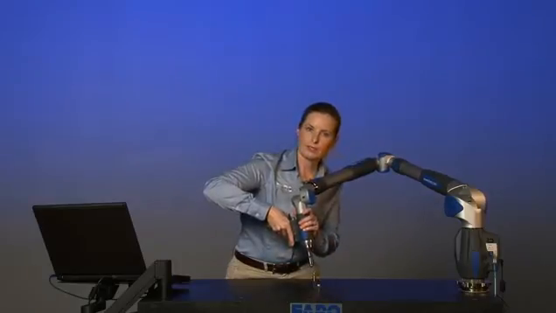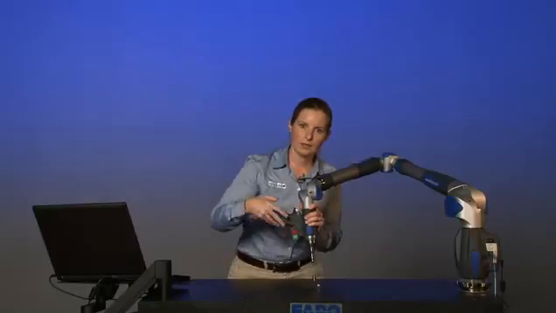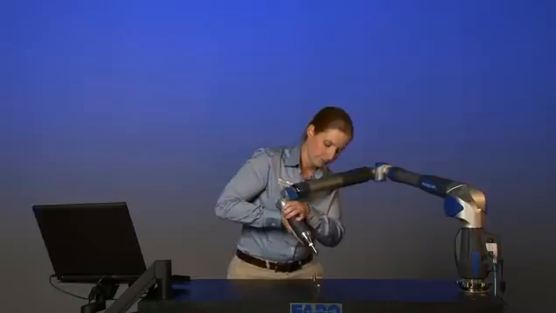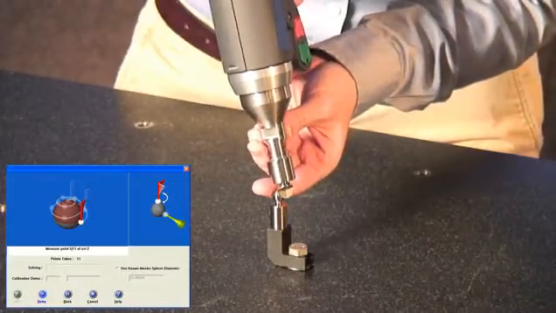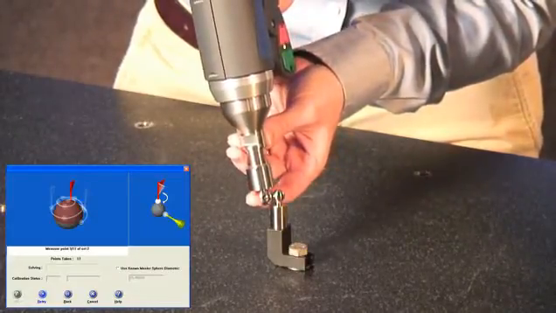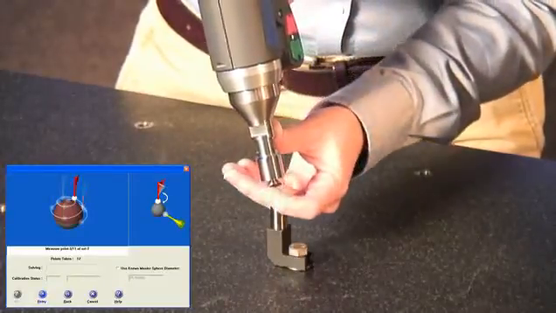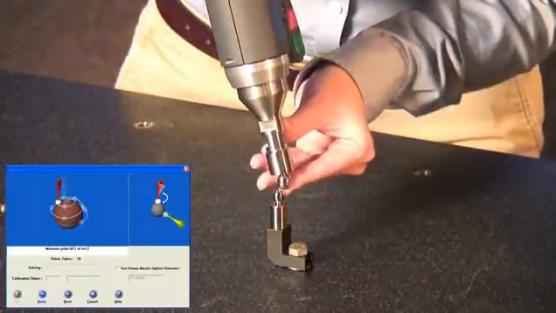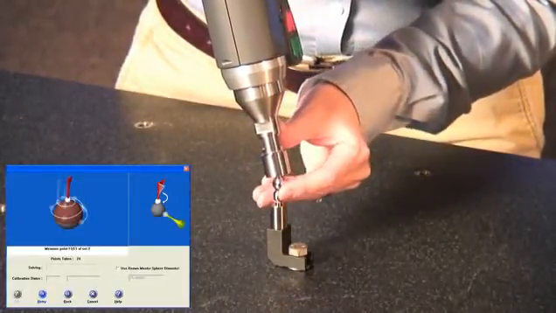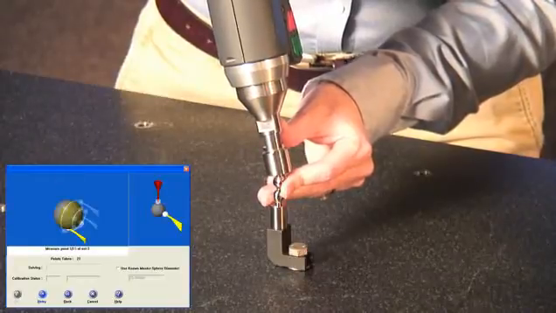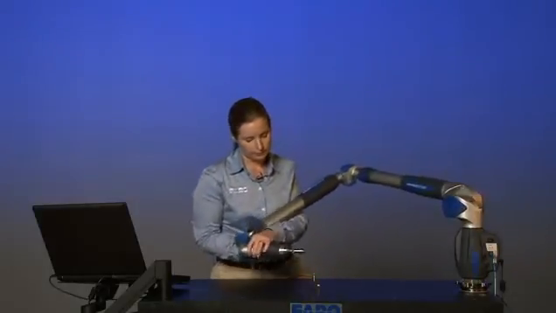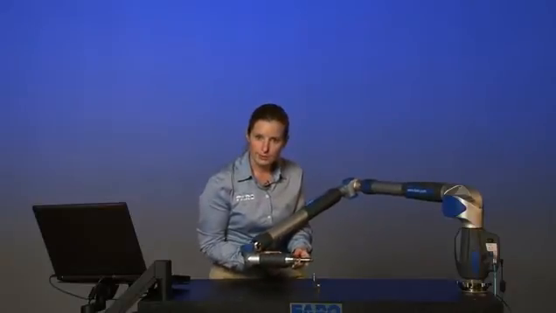Once we have 11 points in that position, you're going to pivot the handle of the arm 90 degrees and take your next set of 11 points. After that set of 11, you're going to rotate the last axis horizontal instead of vertical. Take 11 more points in this position.